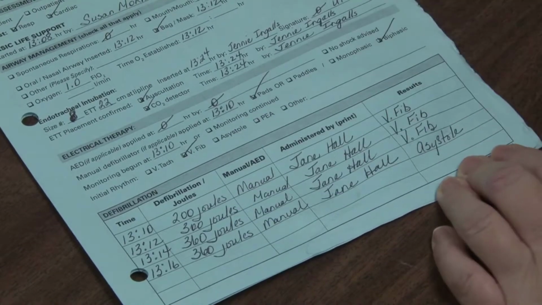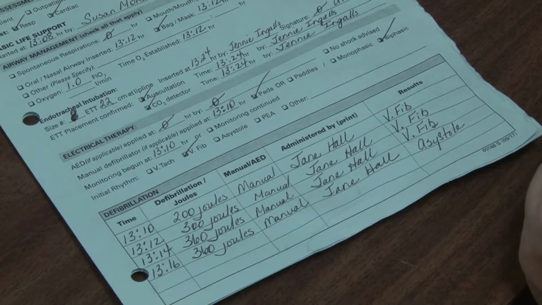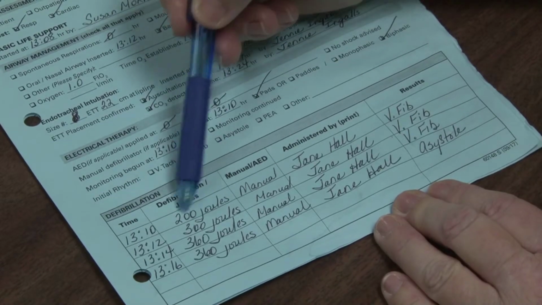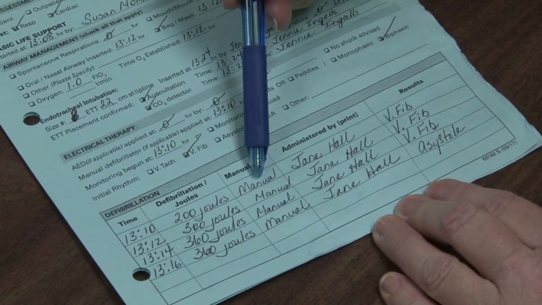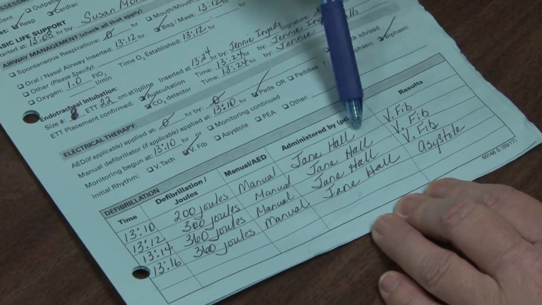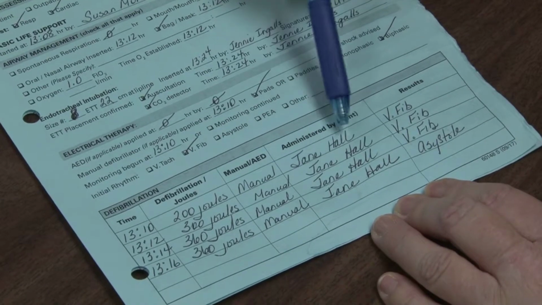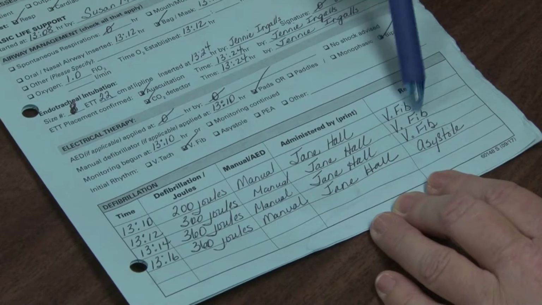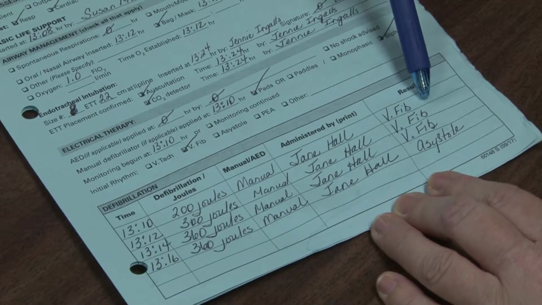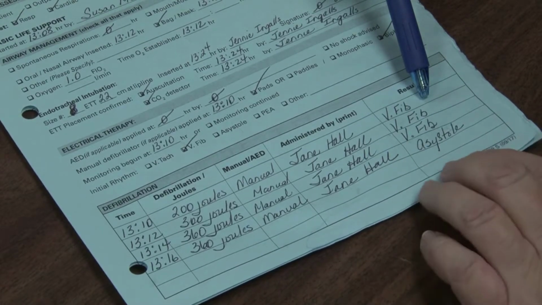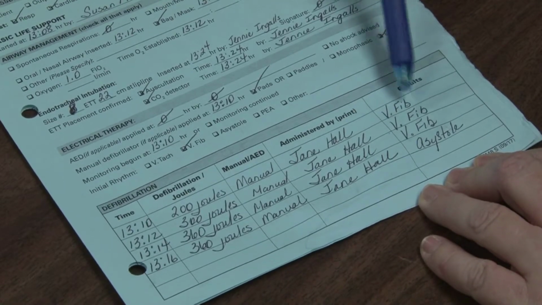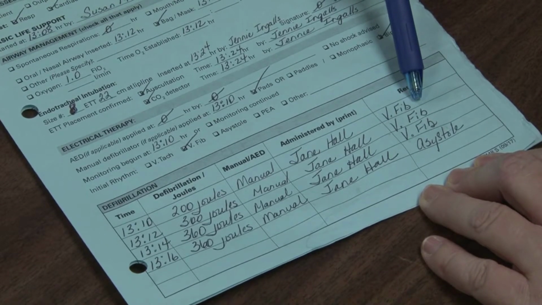Below is a summary of the number of times this patient was defibrillated. At 13:10, the patient received 200 joules by the manual defibrillator. The RN, and it will always be an RN or a physician delivering the electricity, and what the result was. This patient was shocked for either VTAC or VFib, because those are the two shockable rhythms. What was the result? There was no change in rhythm. The patient stayed in VFib.